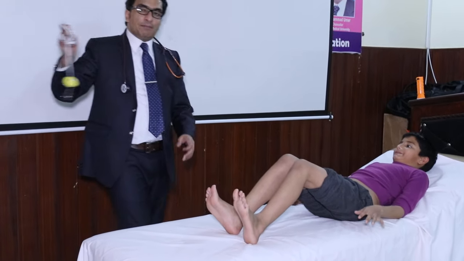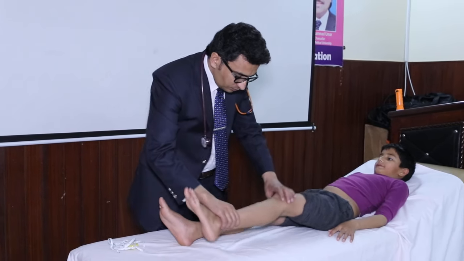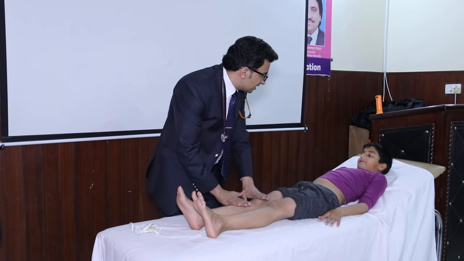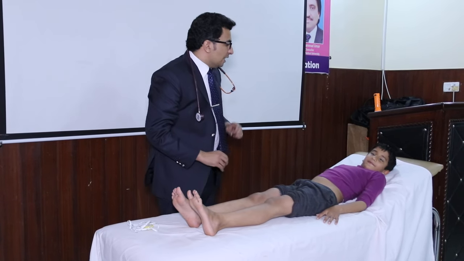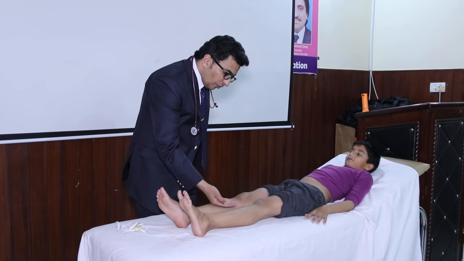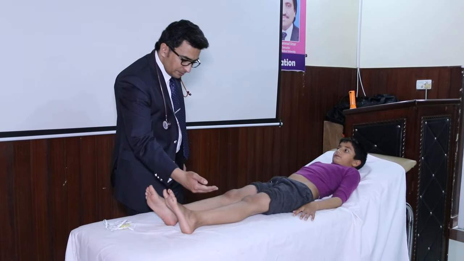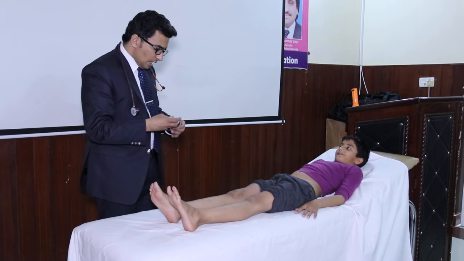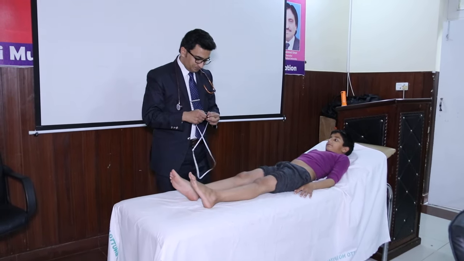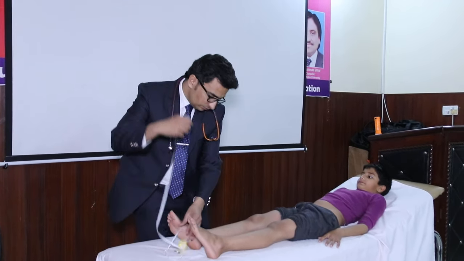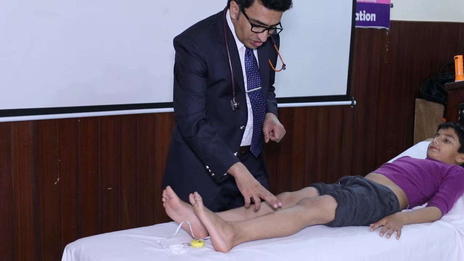Now, when you do the palpation, first of all, look for any tenderness. Then look for temperature. Compare the temperature of both limbs. Then measure the bulk of the muscles. You have to measure the bulk on both sides.